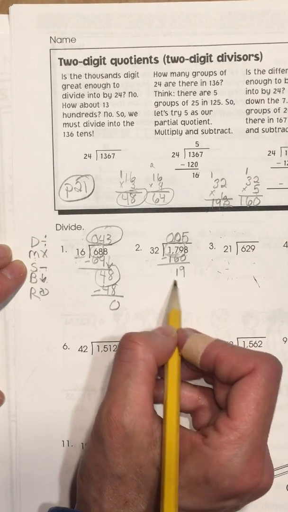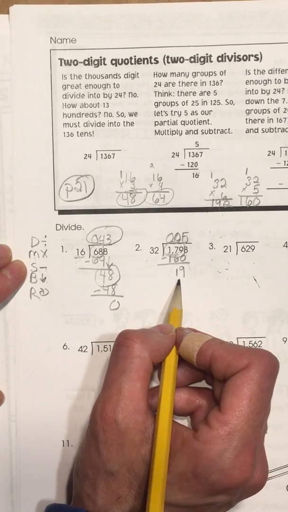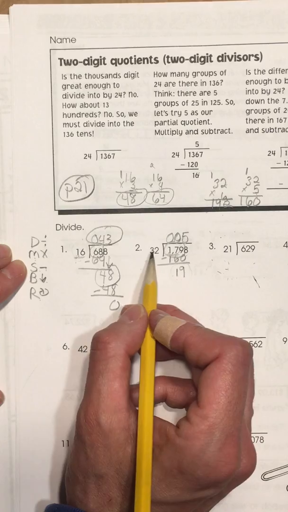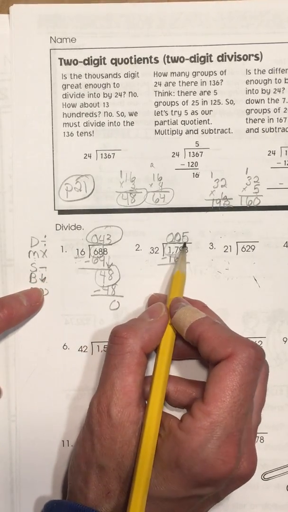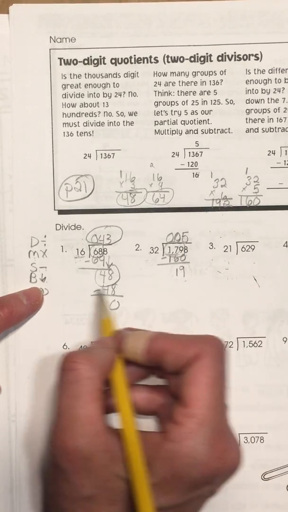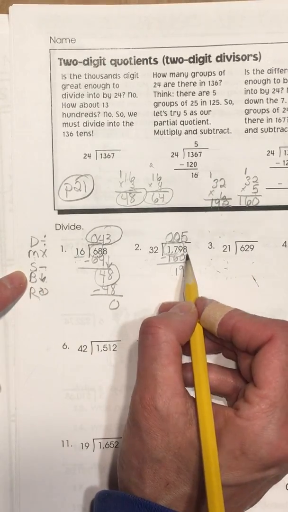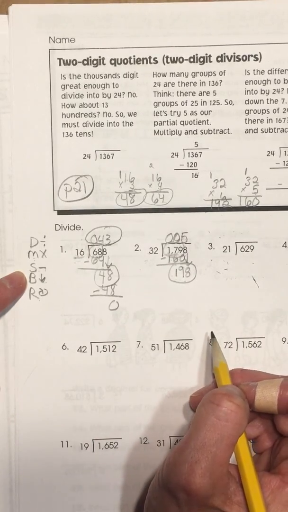If your remainder is larger than your divisor, then that means your quotient's too small. You have to go up one more. But we're good right here. So now I have to bring down. I have an 8, I can bring it down. That's my new total amount.